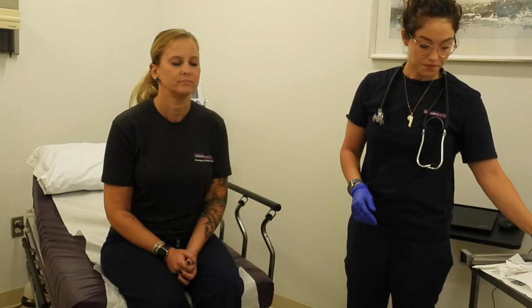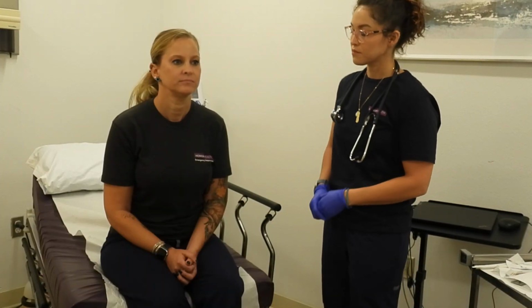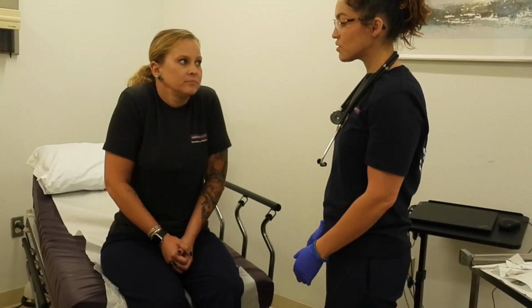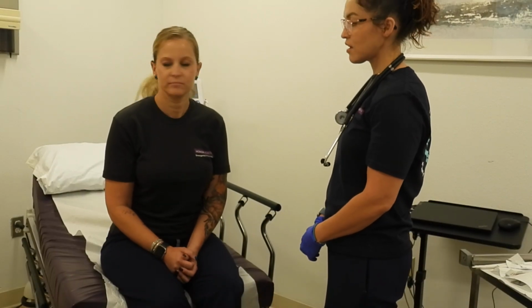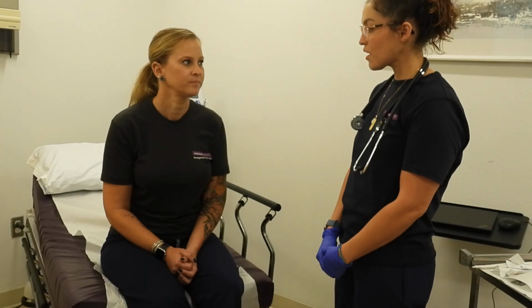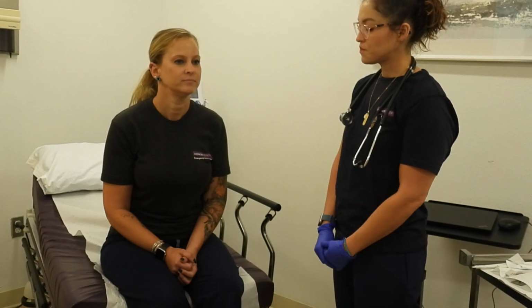Cranial nerve 11. Ask the patient to simply shrug their shoulders and turn their head from side to side. Can you shrug your shoulders and then side to side? Any pain with movement? Nope. Cranial nerve 12, ask the patient to stick their tongue out. Can you stick your tongue straight out? Perfect. That covers the cranial nerve assessment.